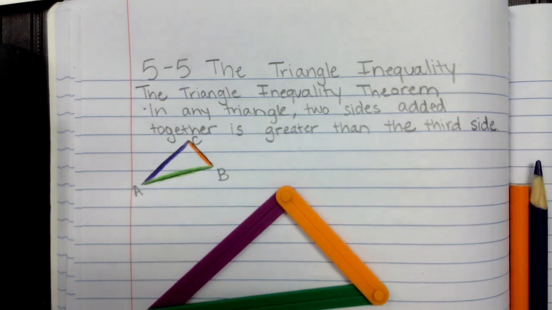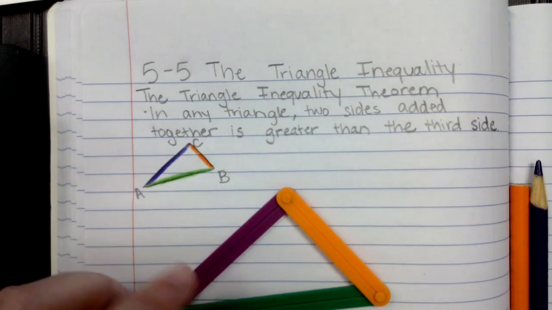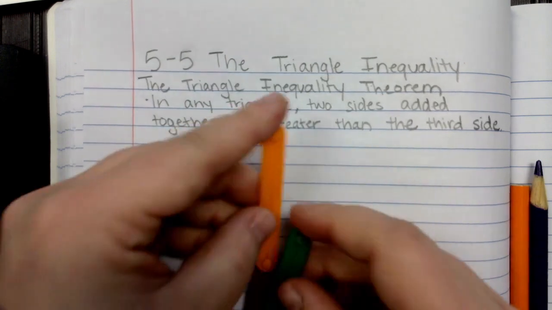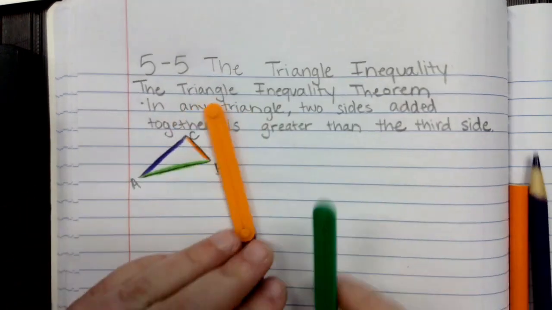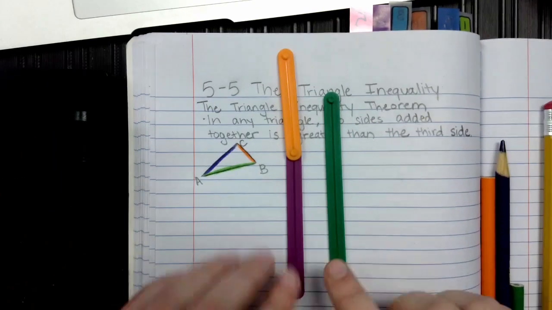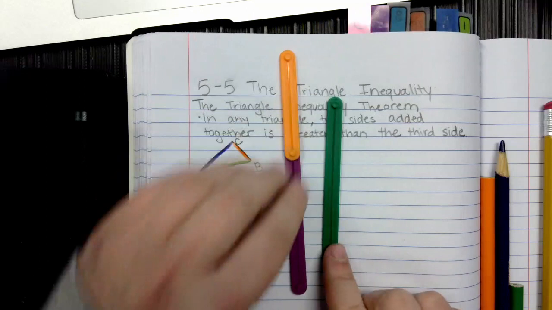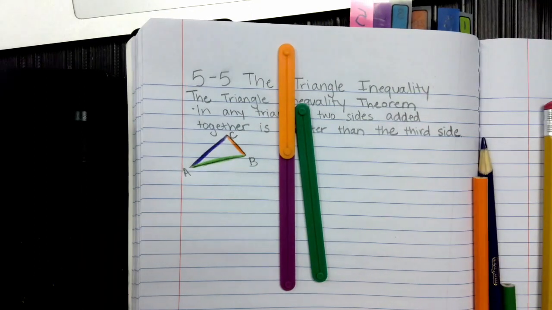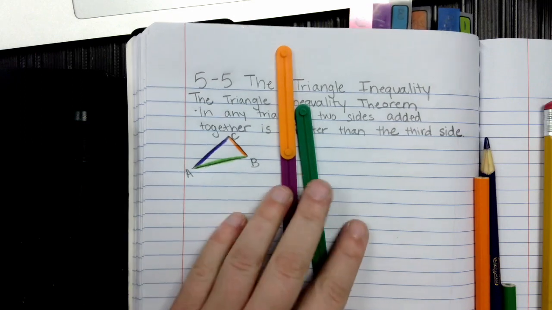Alright, so when we take any two of the legs, it should be bigger than the third leg. So, we started off by doing purple and orange. So if I do purple and orange together, is that bigger than the green leg? If I put purple and orange right next to each other, is that bigger than the green one? Yep. So let's name that.